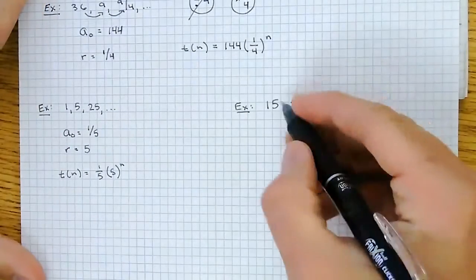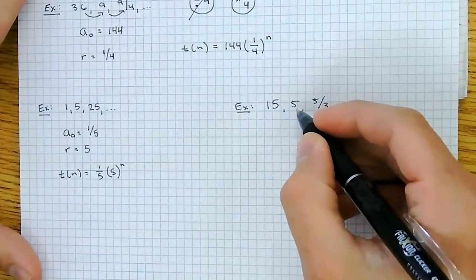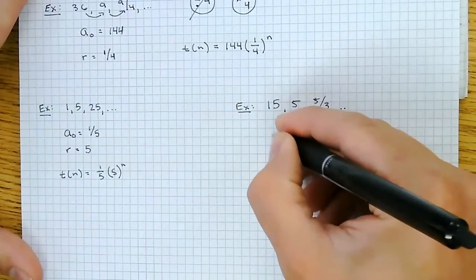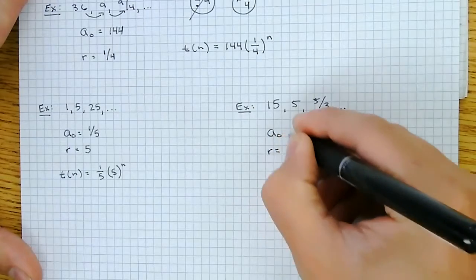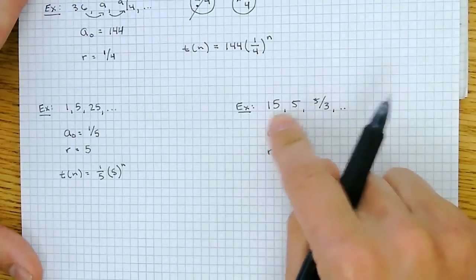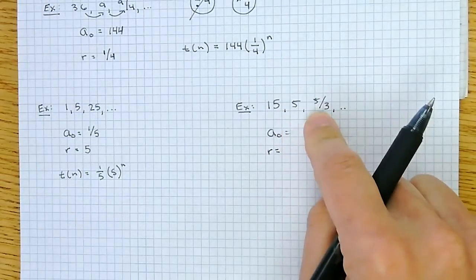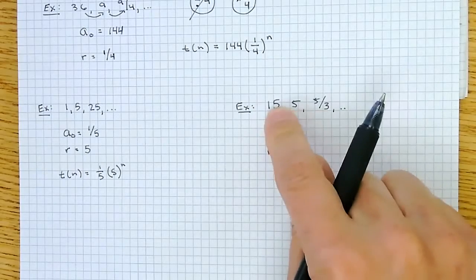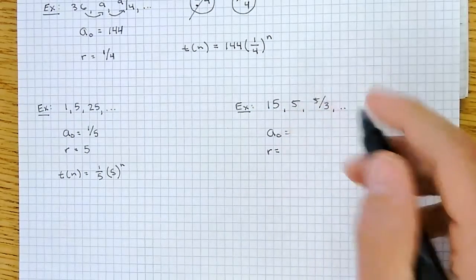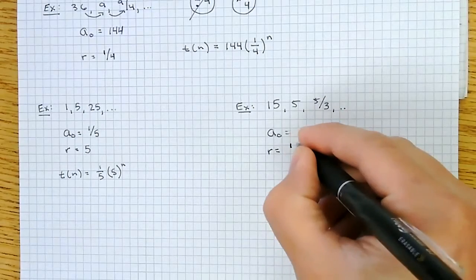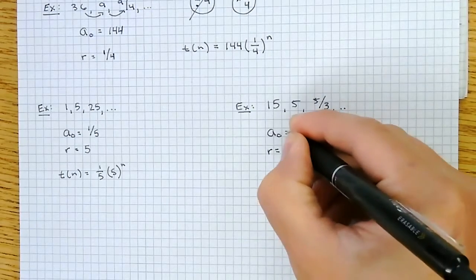Second one, a little trickier. How do we go from 15 to 5? What are we multiplying by? Well, we could be subtracting 10, but that doesn't get us to the next term. We could also divide by 3, that would get us the next term. So it's the same as dividing by 3, multiplying by 1/3.